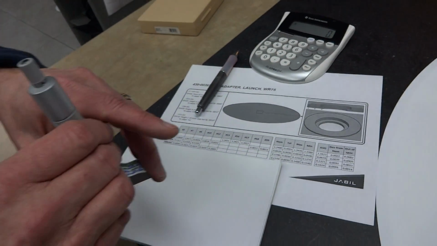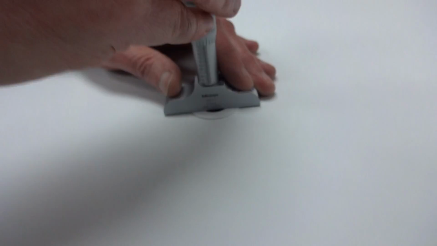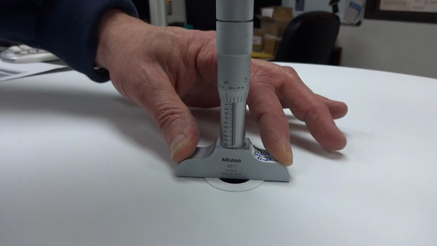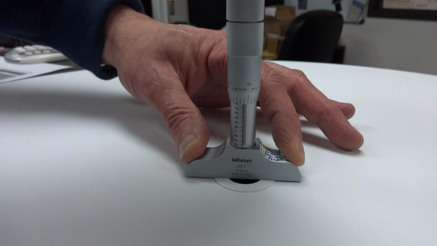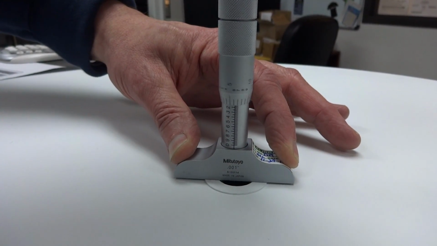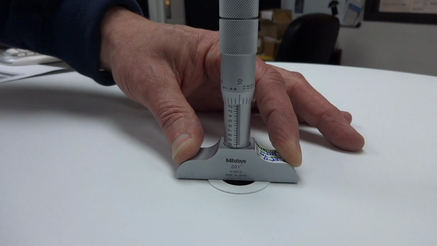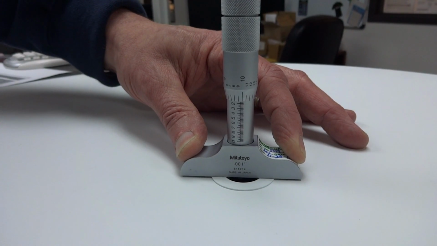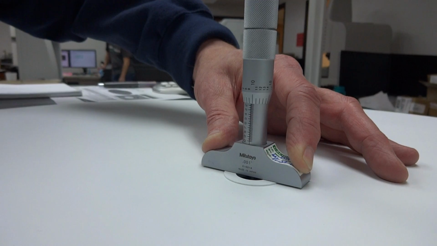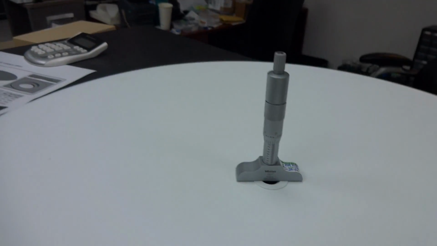So now we'll come over and measure the B thickness on the actual part with a minimal amount of pressure holding the part down to the surface plate. We extend the depth gauge to make contact with the surface plate, and we have a dimension there of 0.159, slightly over 0.159.